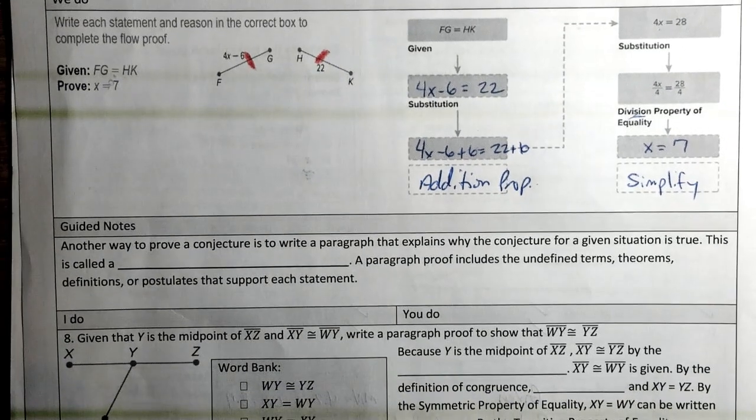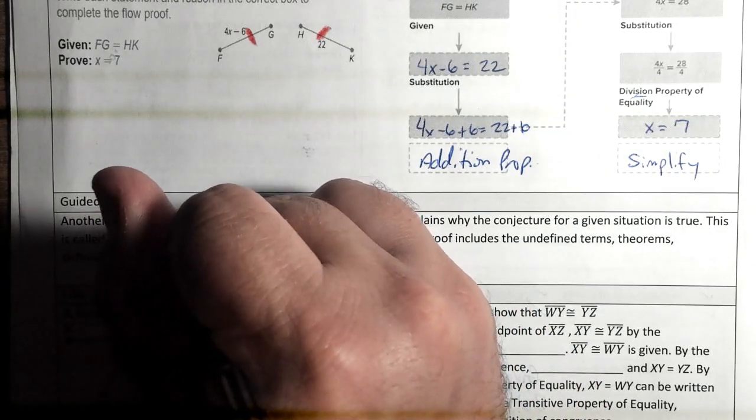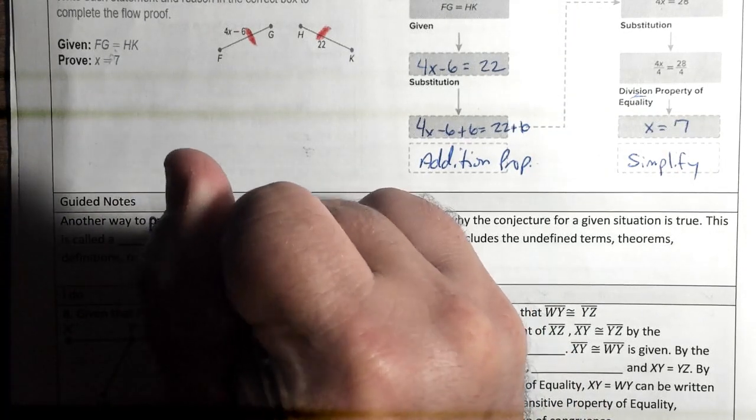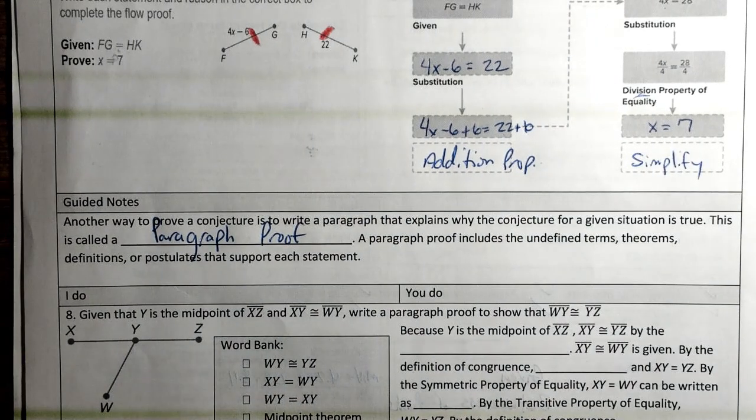Okay, down below this, we got a few more guided notes here. Another way to prove a conjecture is to write a paragraph that explains why the conjecture for the given situation is true. This is called a paragraph proof.